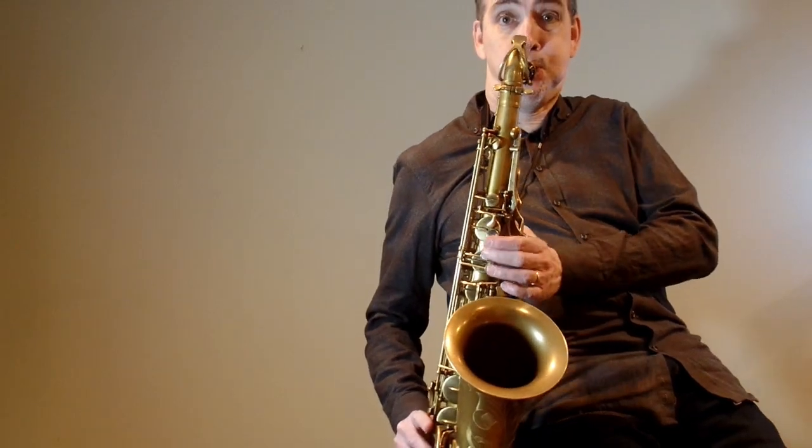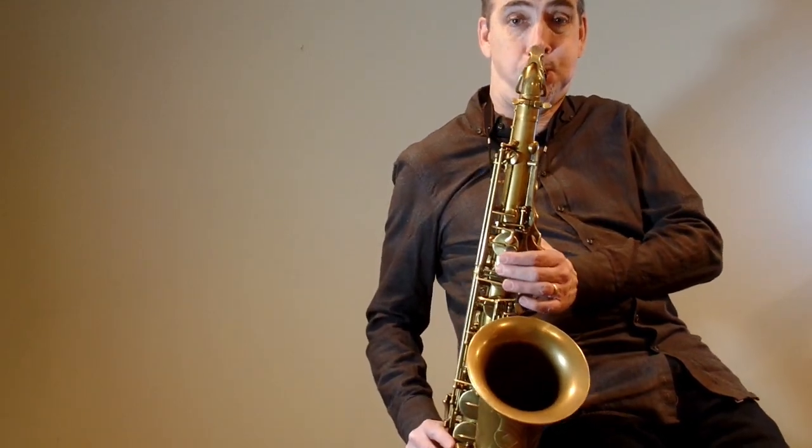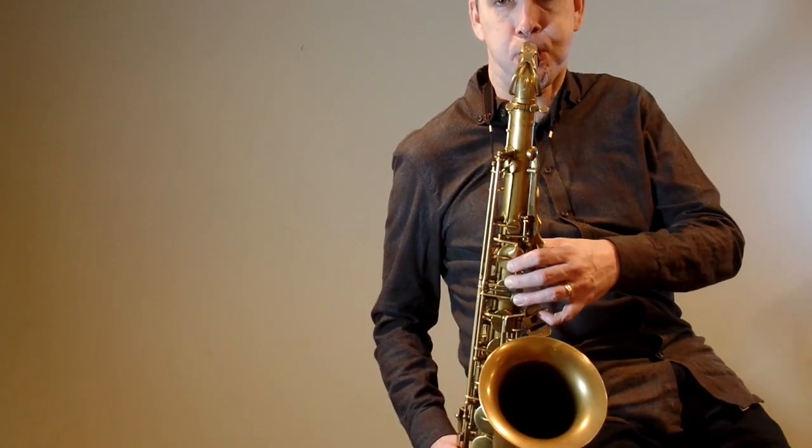Scales to me need to be practiced full range because we need to spend at least as much time working on the palm keys and the spatula keys as we do in the middle of the horn. Otherwise, we're just going to get fast in the middle of the horn and we'll get hung up anytime we get to the extremes of the instrument. So full range is really important.